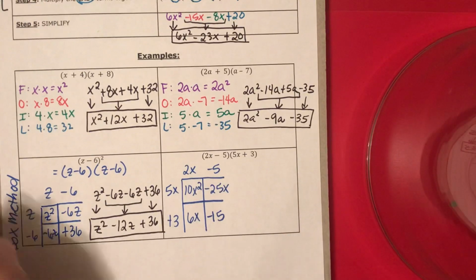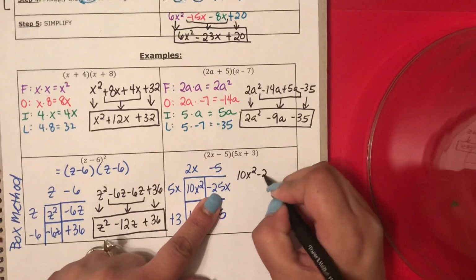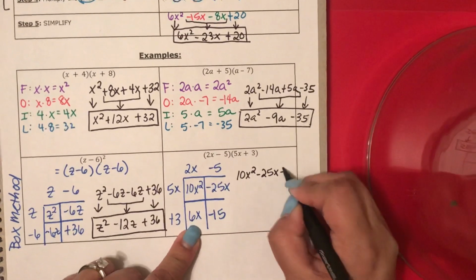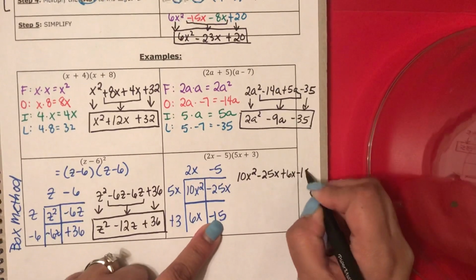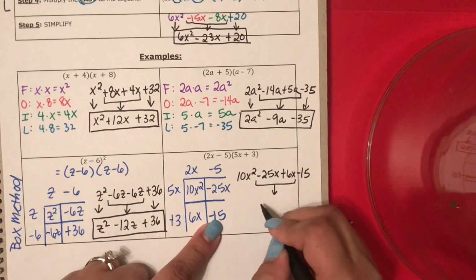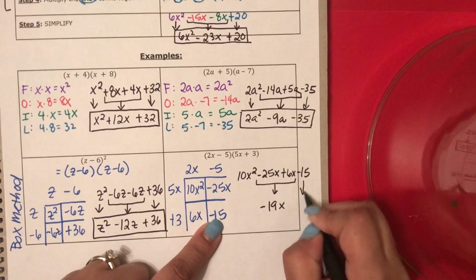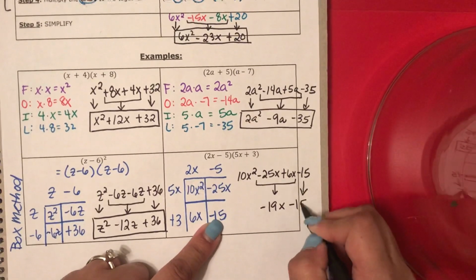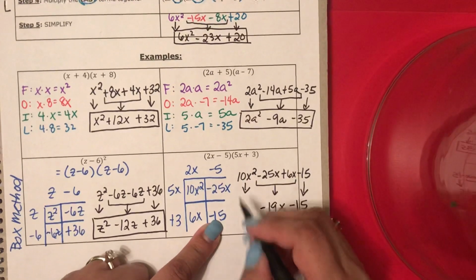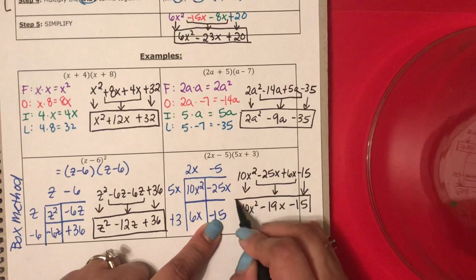Again, write them in one long line. 10x squared minus 25x plus 6x minus 15. Put the two middle terms together, that gives me negative 19x. Bring this term down, negative 15. Bring the first term down, positive 10x squared. There's my final answer.